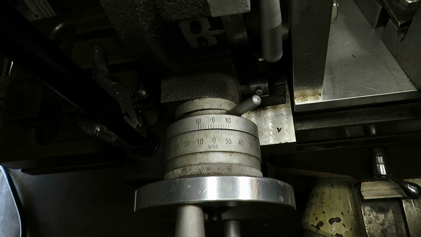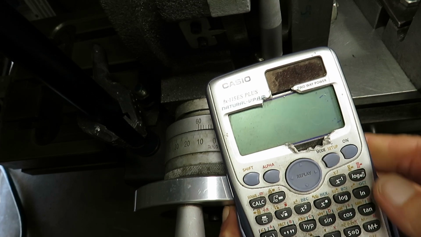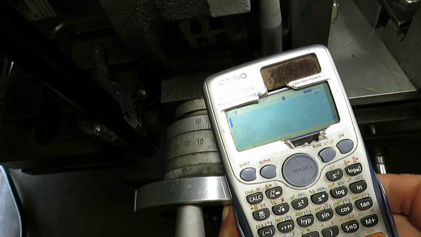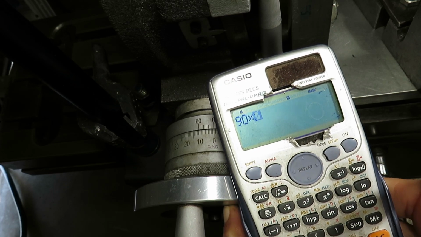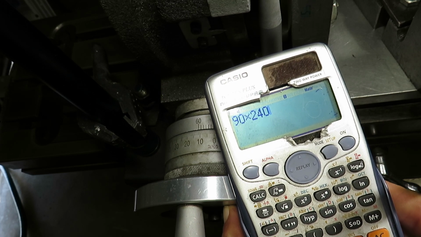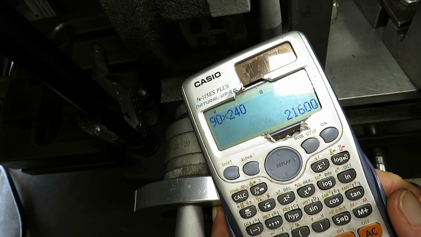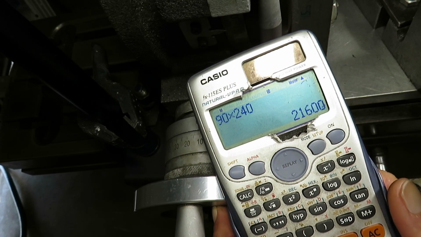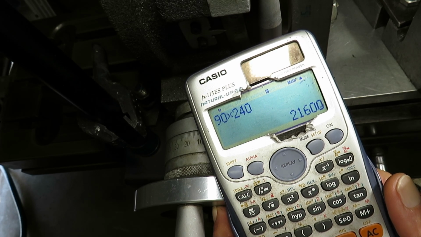So now the same thing again. We're going to find the value of each tick. So we do 90 to 1 gear ratio times 240 ticks per turn of the dial. And that's how many ticks will pass when the rotary table does 1 revolution.